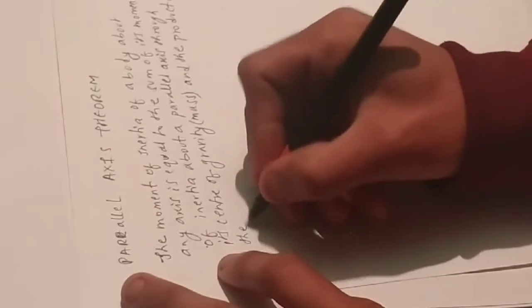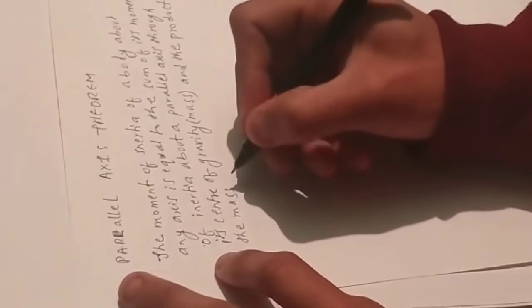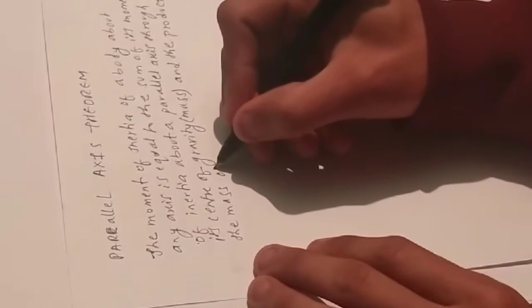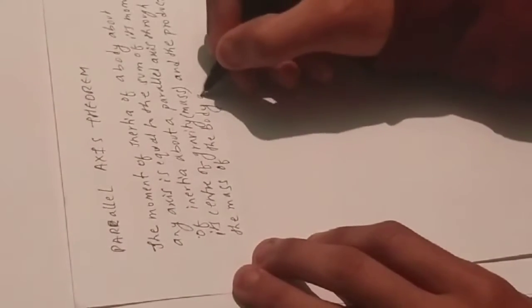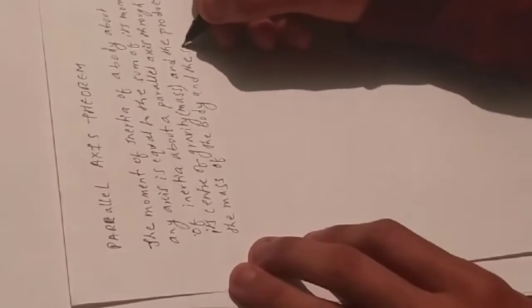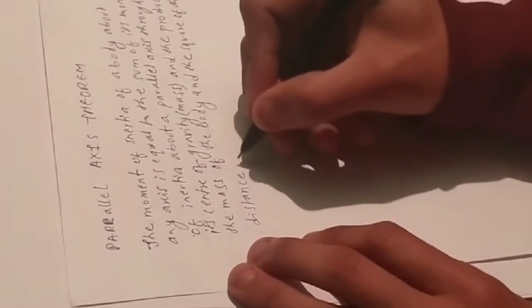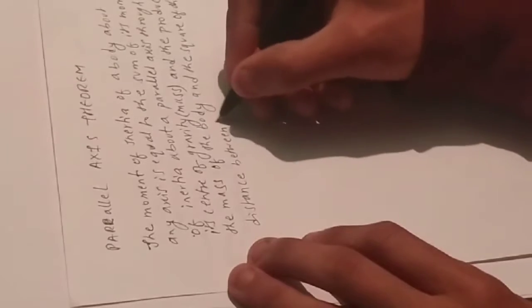and the product of the mass of the body and the square of the distance between the two axes.